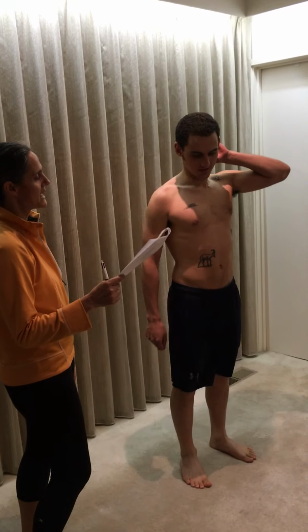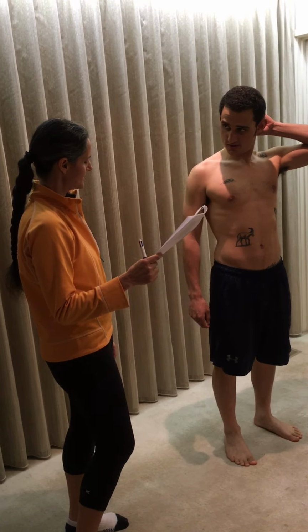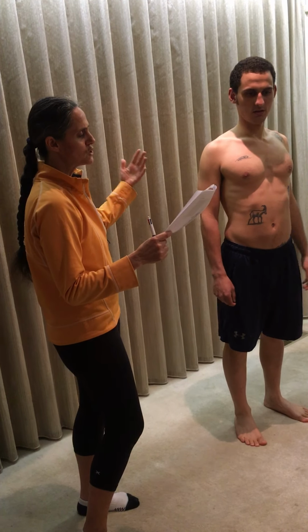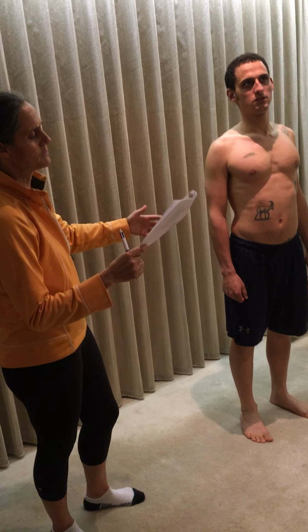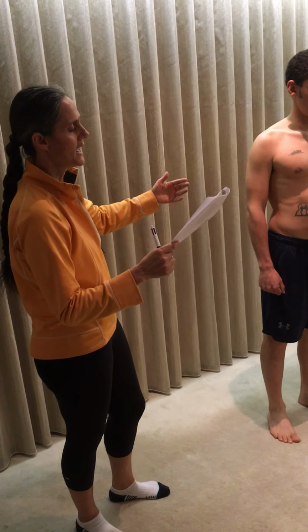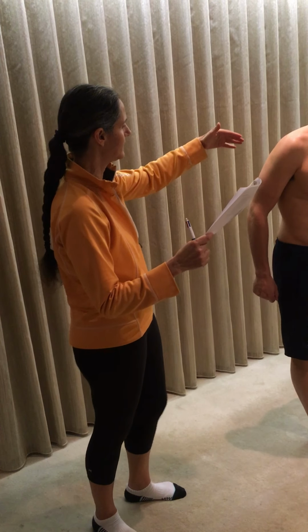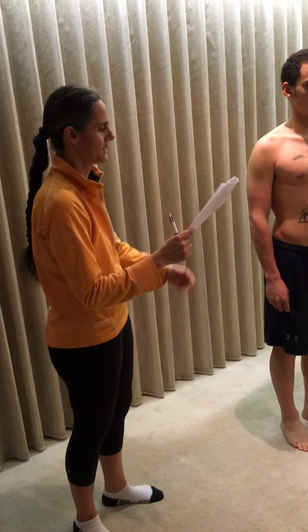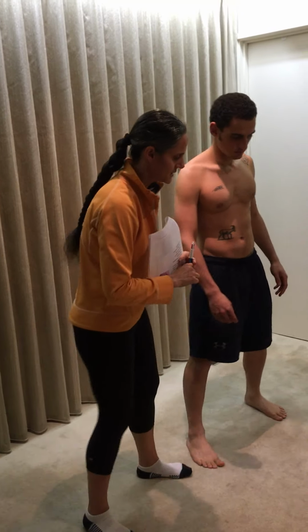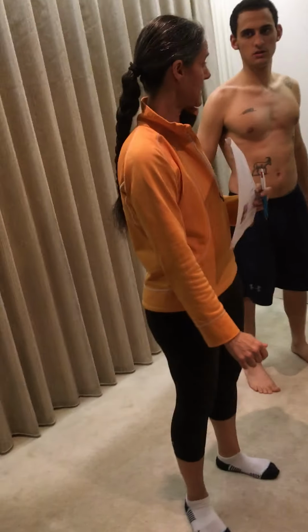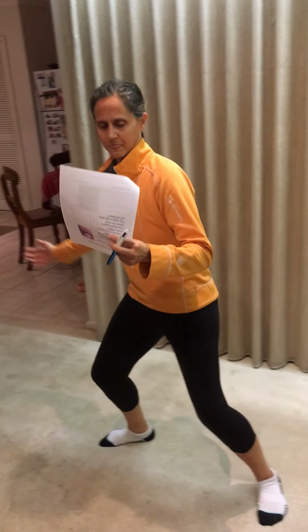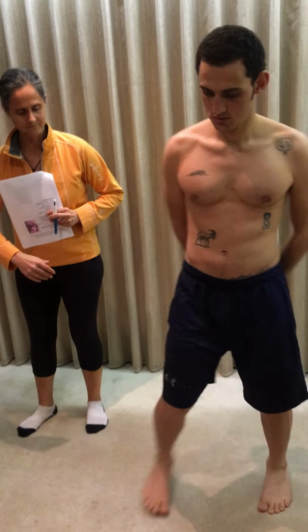We will move to the third and the last one, the transverse step and reach down. What we want to see here is the relationship between the scapula and the spine, and it will tell us what is going on with your thorax, with your thoracic spine. So what we're doing here is the transverse step and reach down. And I will look at you from the back.